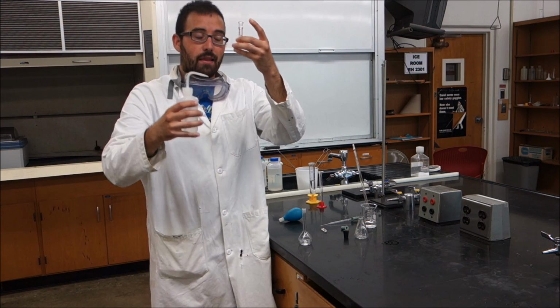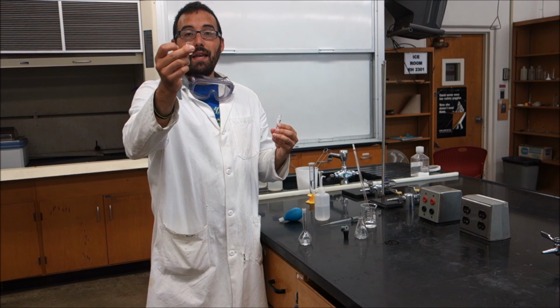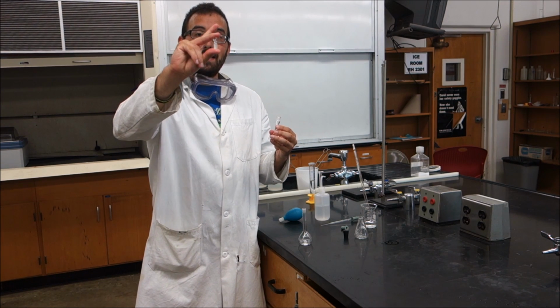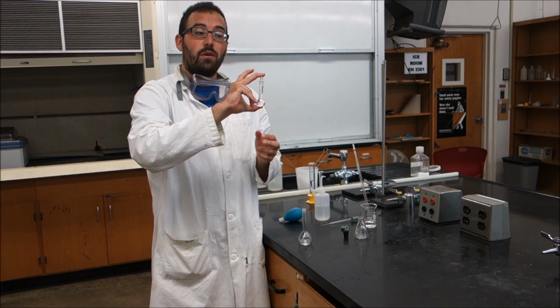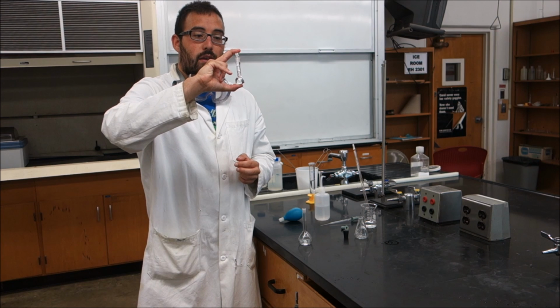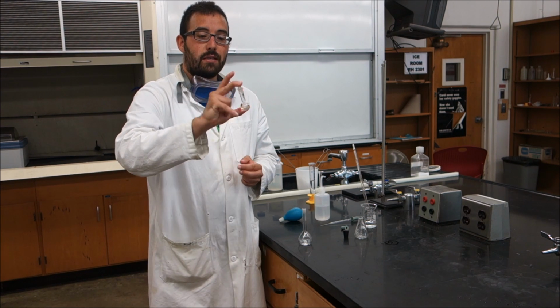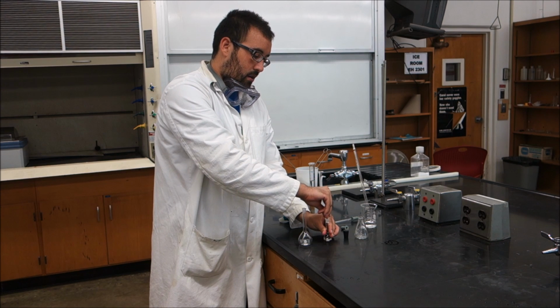And now I have it at the mark. We will then cap it with one of our penny head stoppers. So this little glass stopper right here, the penny head number 9. We'll cap it, we will hold it down tightly and invert it so we get a mix here, going up and down once or twice. And then we'll place it back down on our lab bench.